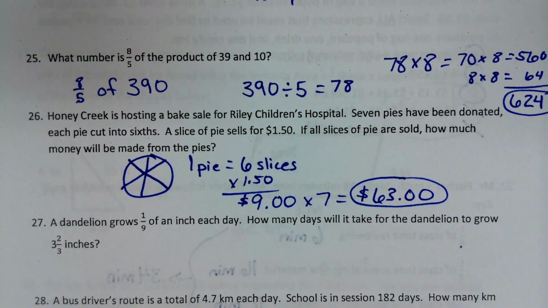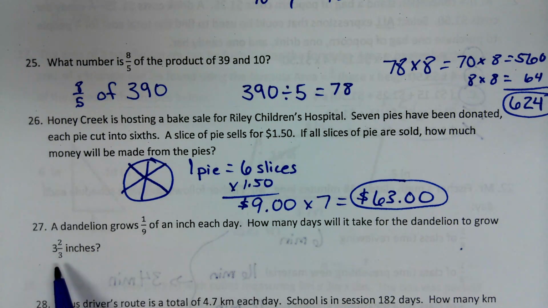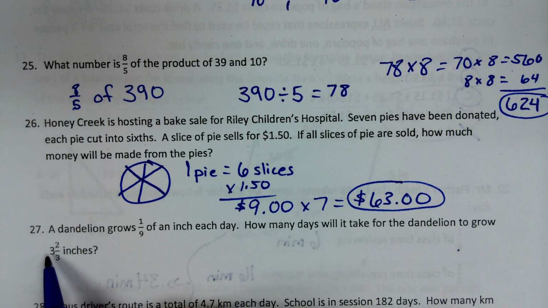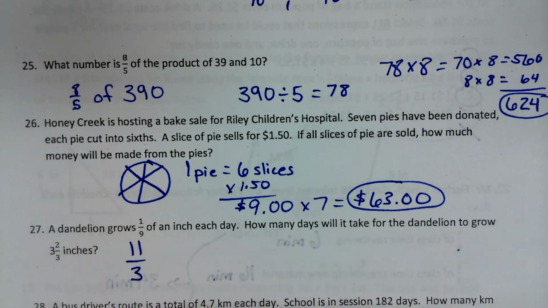Number 27 is one that on the surface seems much more complicated than it really is. A dandelion grows 1/9 of an inch each day. How many days will it take for the dandelion to grow 3 2/3 inches? The big complicating factor here is that our denominators don't match, and we're comparing a regular fraction to a mixed number. So let's take care of that mixed number first and turn it into an improper fraction. Remember, denominator times the whole number, then add the numerator. So 3 times 3 is 9, plus the 2 gets me 11/3.